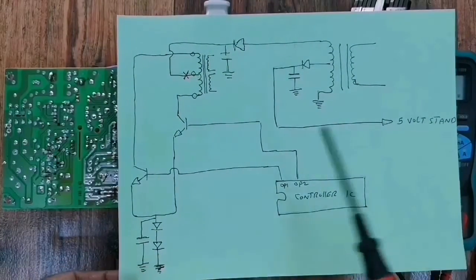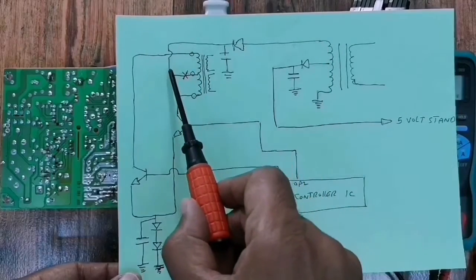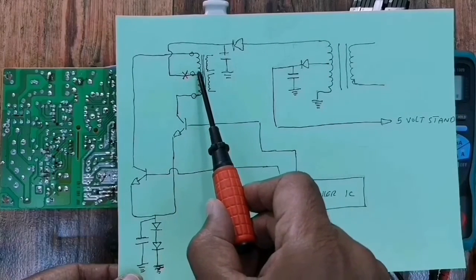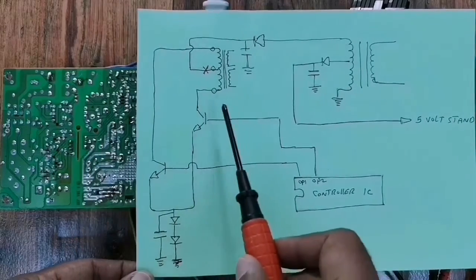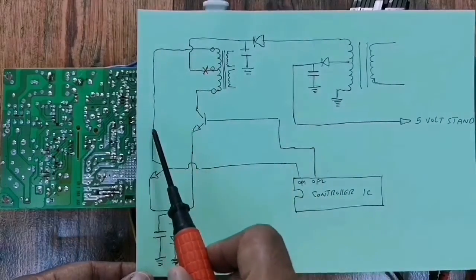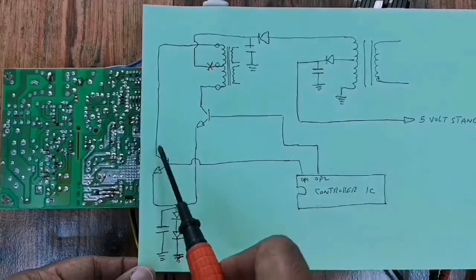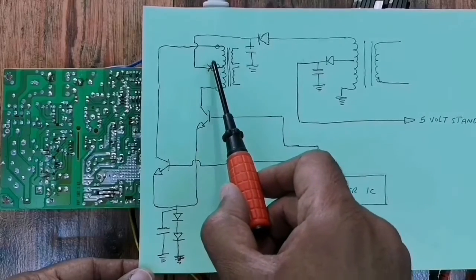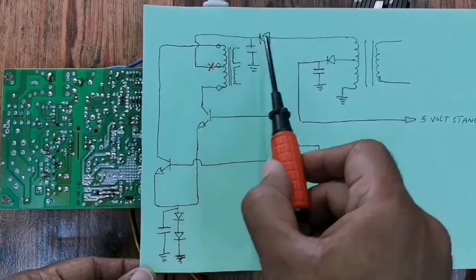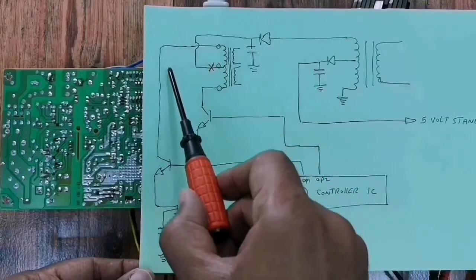The second winding of the 5 volt standby transformer is supplying the voltage to the middle pin of this transformer, and through both side windings it goes to the collector of transistors. So this one was a dry solder. That's why the supply was not reaching the collector of both transistors.